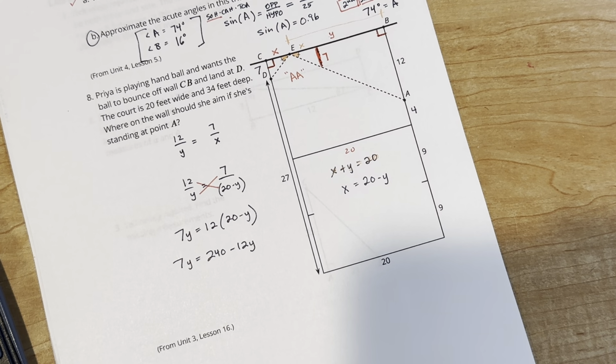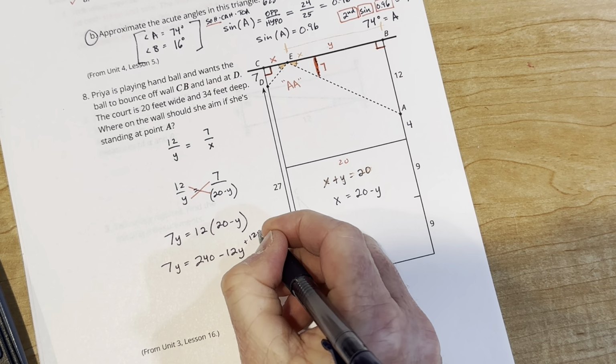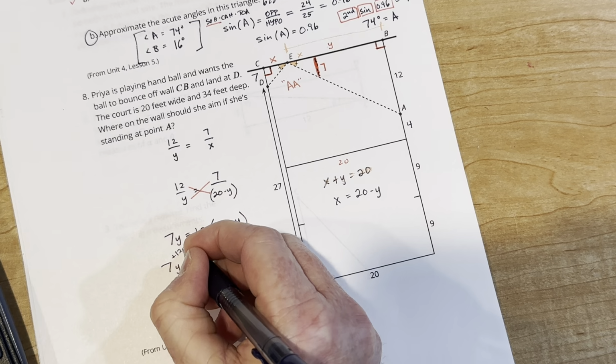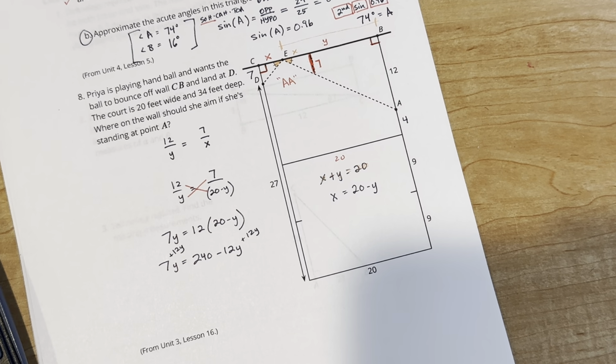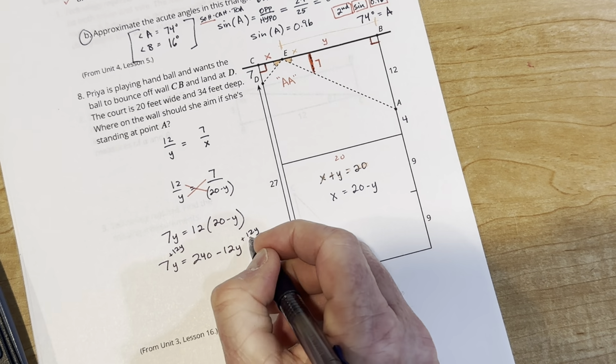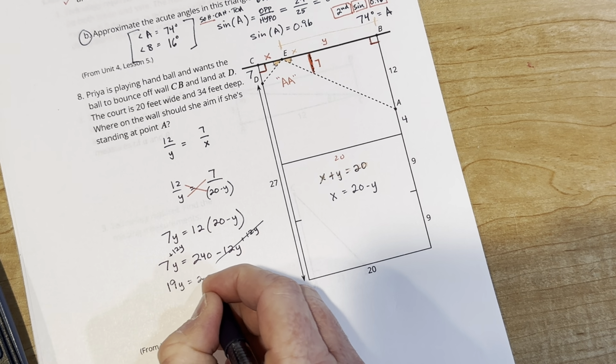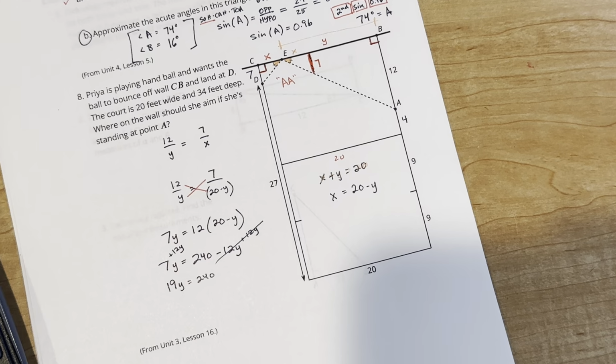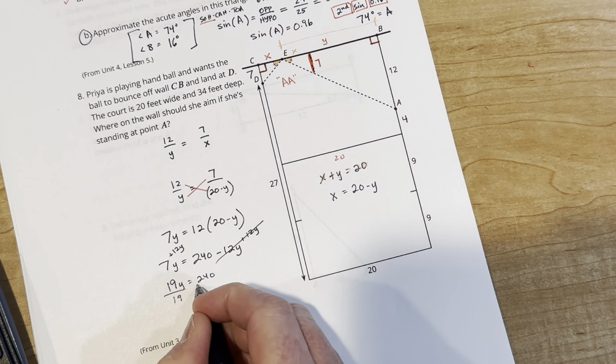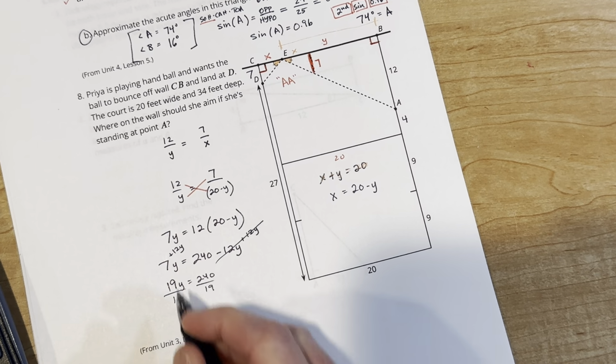We're almost there. So we're gonna add 12Y to both sides. So these cancel out. So you're gonna get 19Y equals 240. Divide by 19. These cancel.